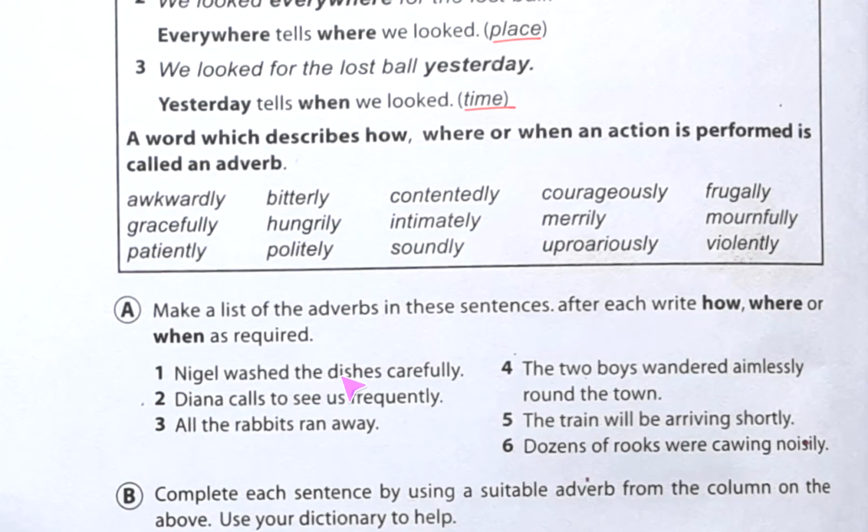First one, Nigel washed the dishes carefully. In this place the adverb is carefully and it is actually telling what? It is telling how. See, Nigel washed how? It is carefully. So we will write here how. Diana calls to see us frequently. When Diana calls to see us, this is frequently. So this is an adverb, and after this we will write when.